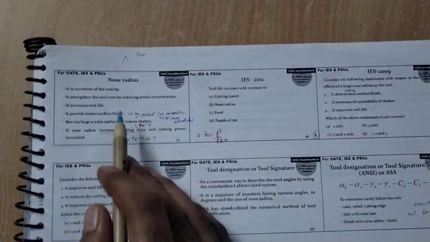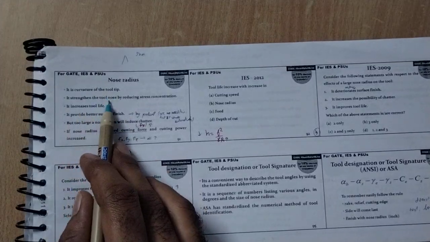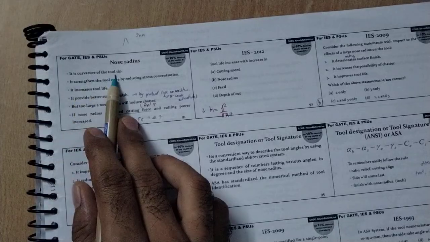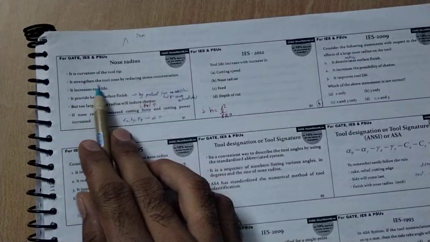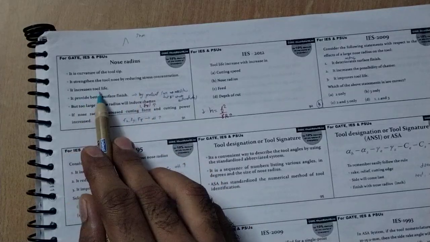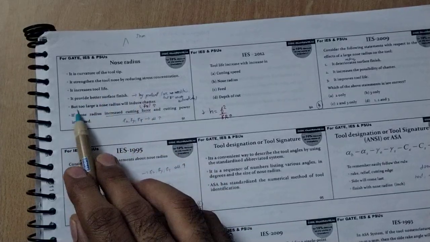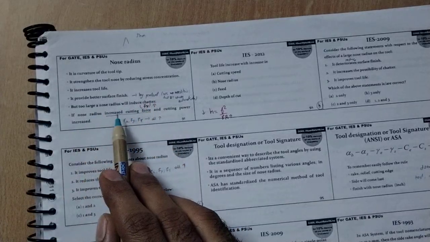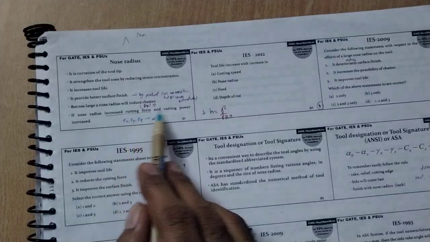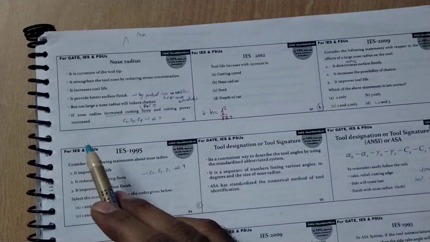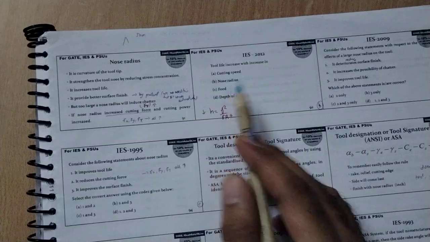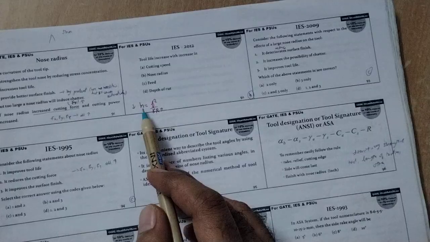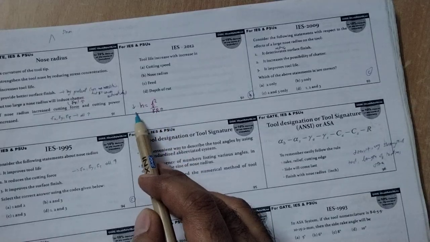Next one is nose radius. You can see it is the curvature of the tool tip. It strengthens the tool nose by reducing the stress concentration, and it increases tool life. It provides better surface finish. But too long a nose radius will increase the cutting force and the cutting power. So tool life increases with increasing nose radius. The formula is H equal to f squared divided by 8R, which gives the average roughness. Whenever the nose radius increases, the average roughness decreases.